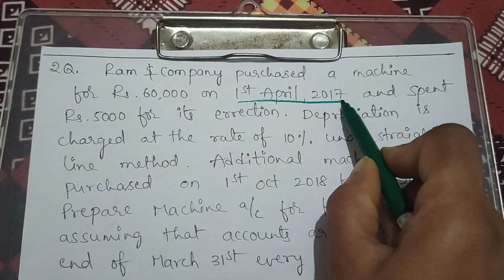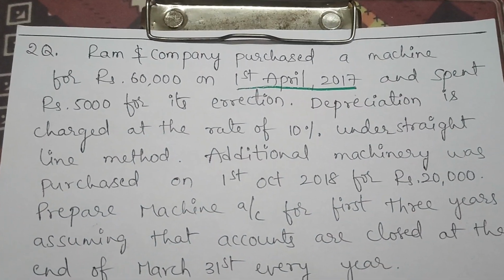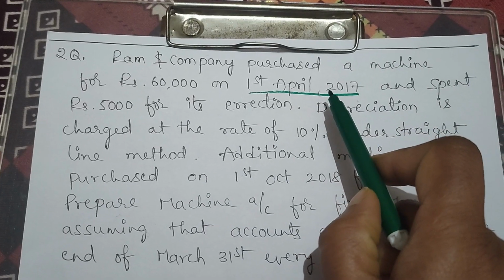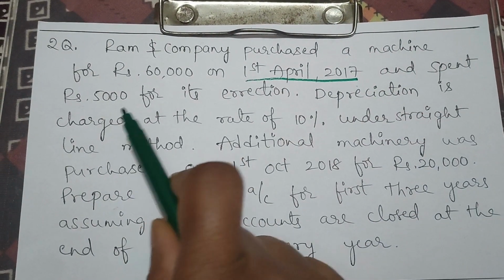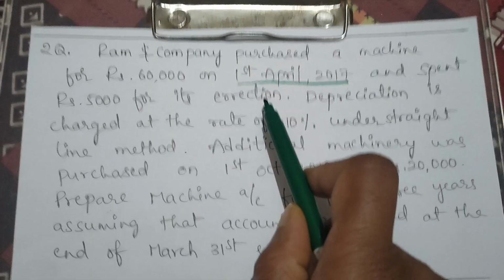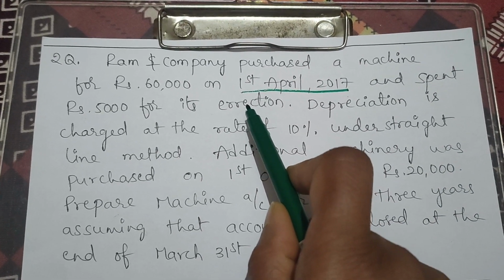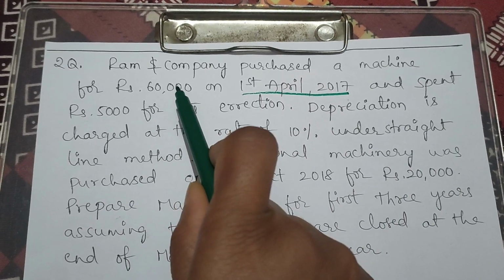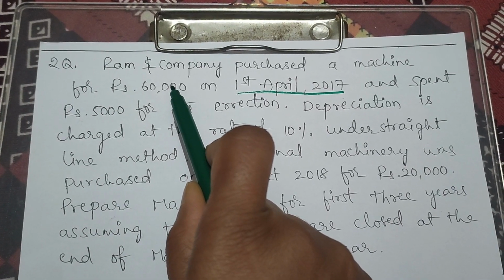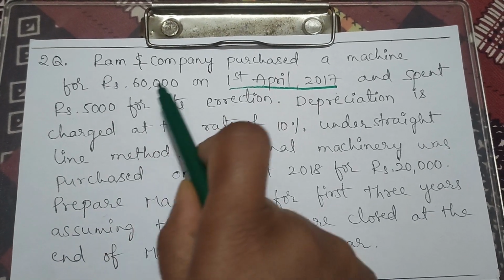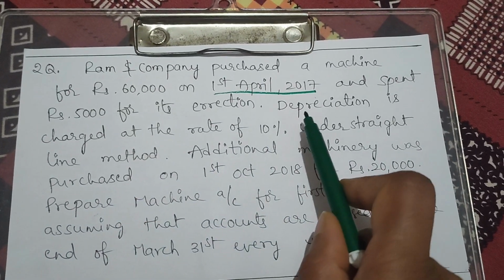And they spent rupees 5,000 for its erection. So erection means repair charges. This 5,000 we should add to 60,000, then only we will get the correct asset value. So 65,000 is the asset value.